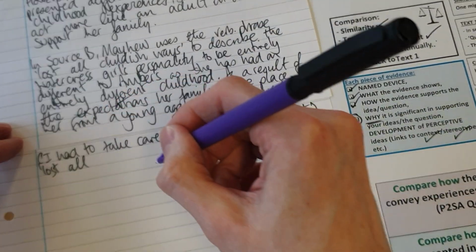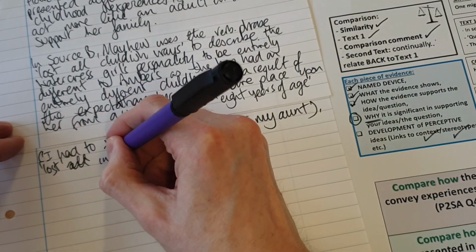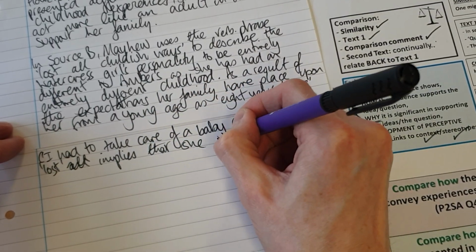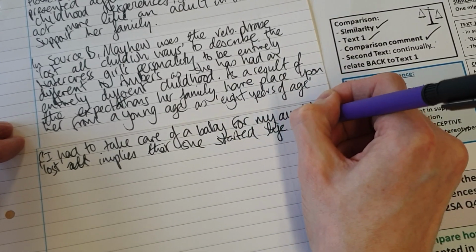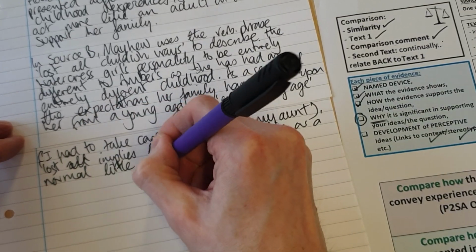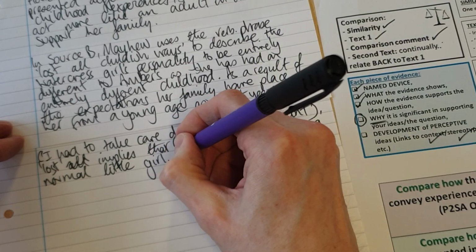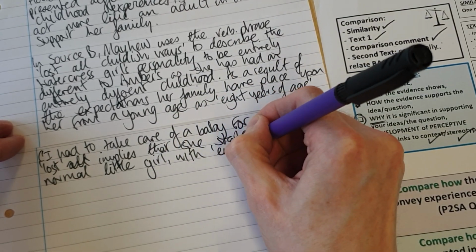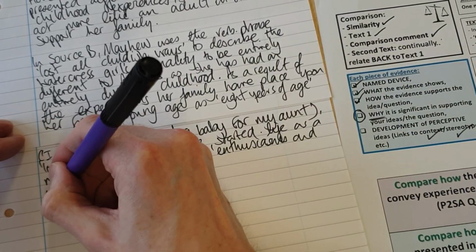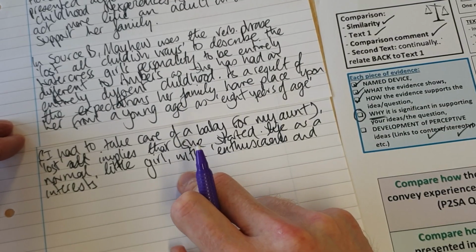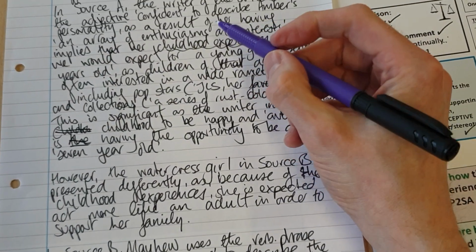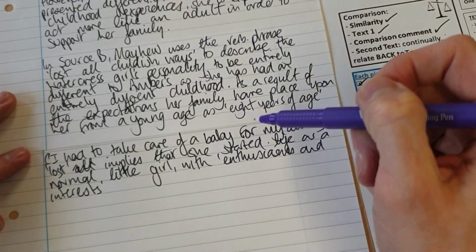Lost implies that she started life as a normal little girl with enthusiasms and interests. Just pause for a second there. Interests. So again, linking back that cross comparison, using a quotation from source A, enthusiasms and interests, using that quotation in here to help justify my point.